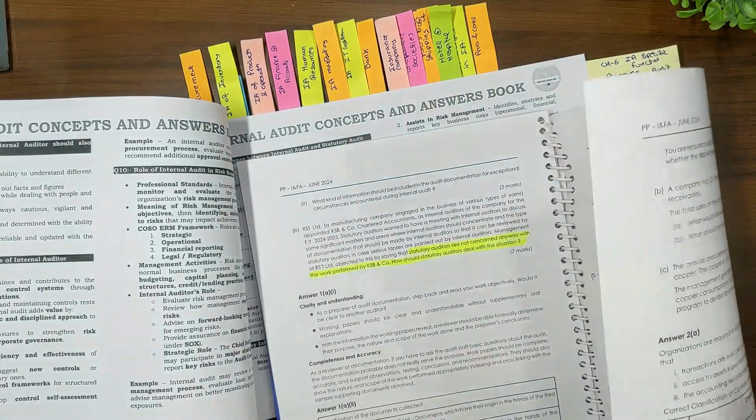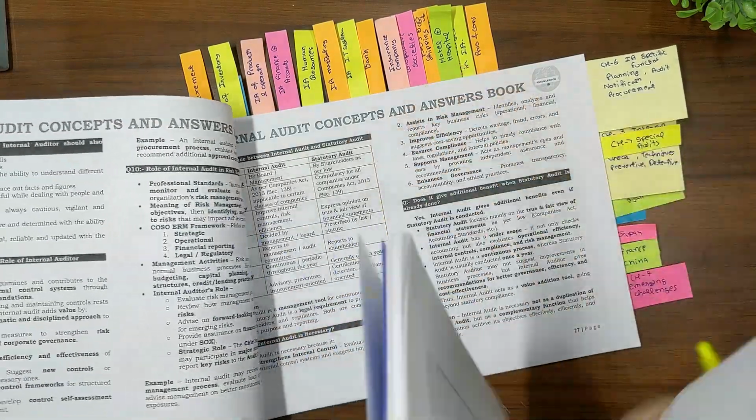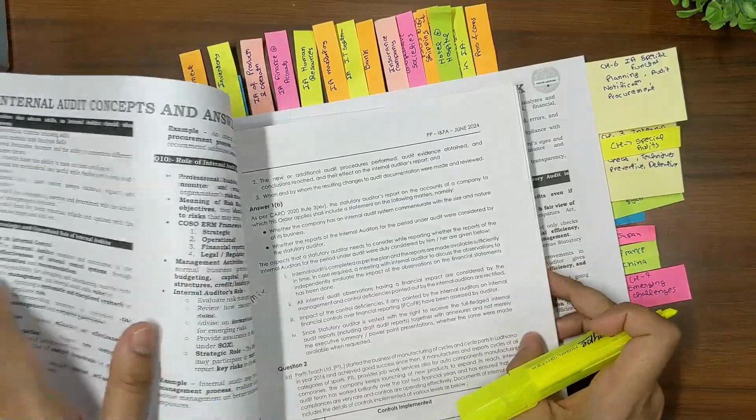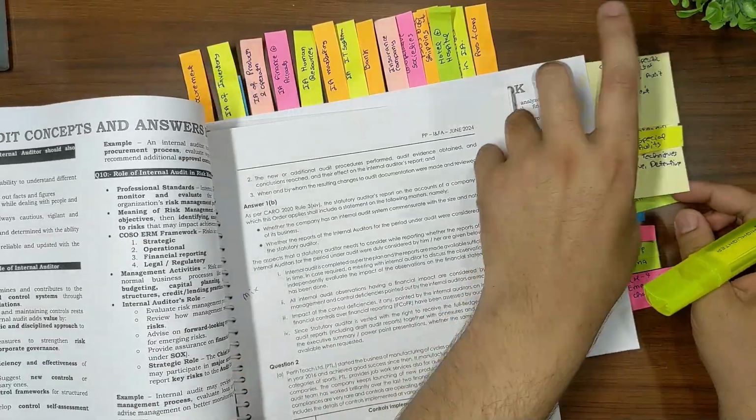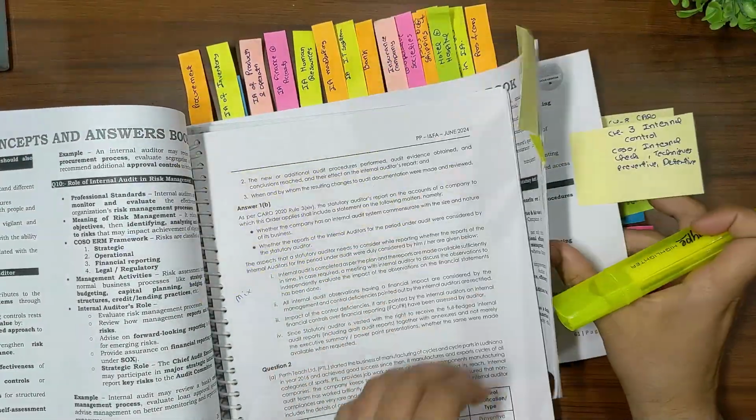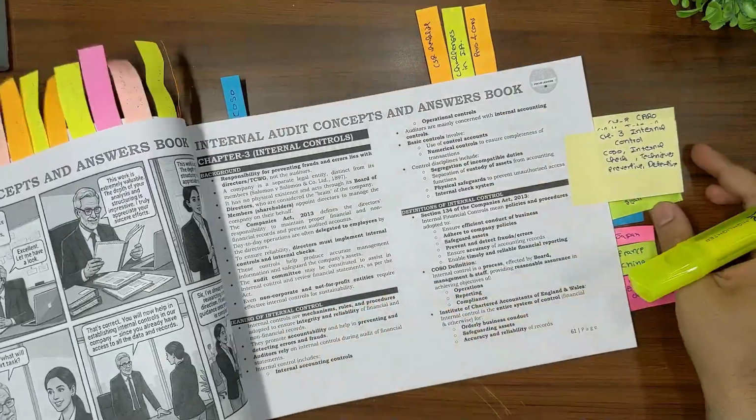Correct classification of control. So when we are talking about control, the thing that comes to our mind is chapter number 3. Control means chapter number 3. This is control and this is our chapter number 3.